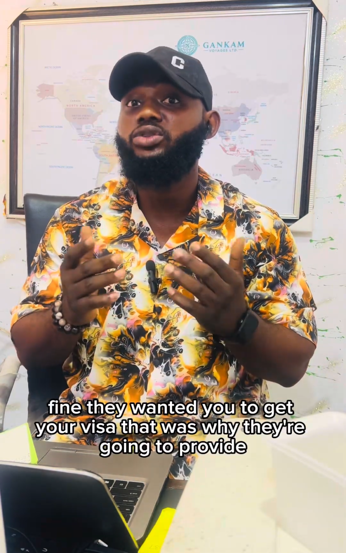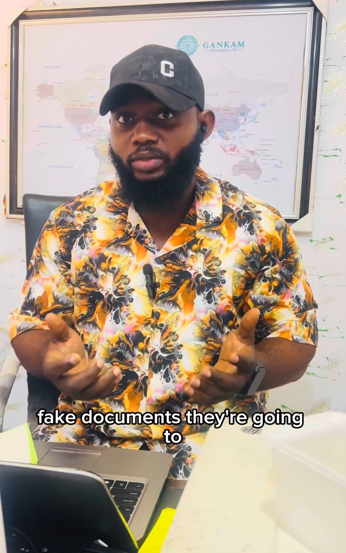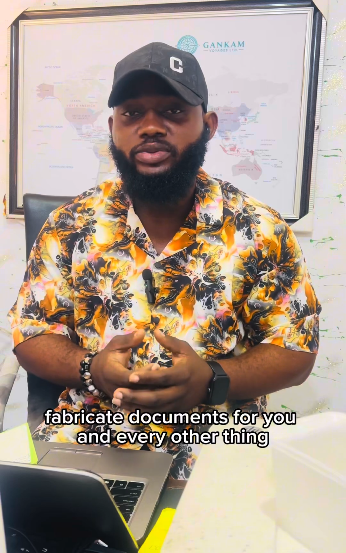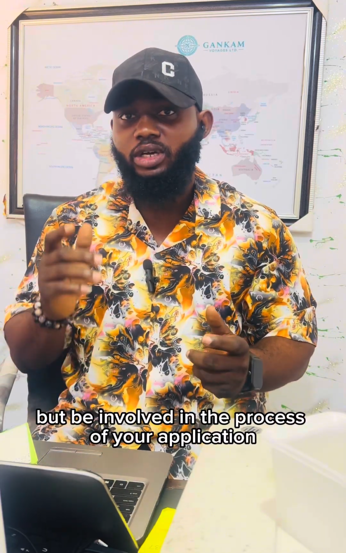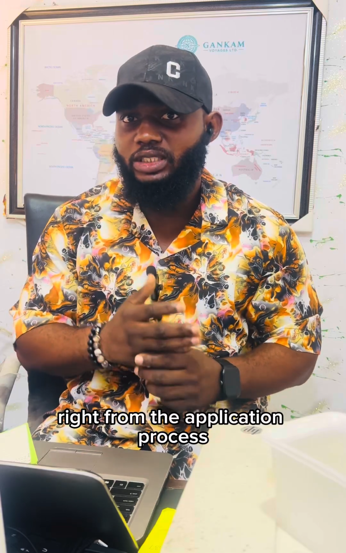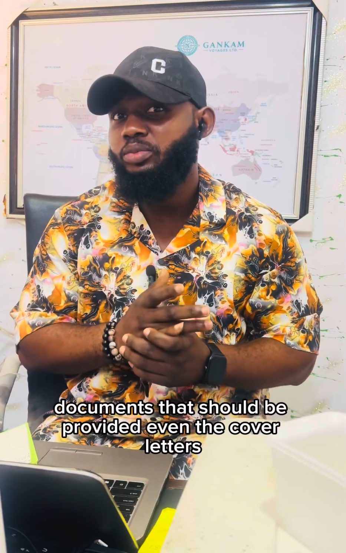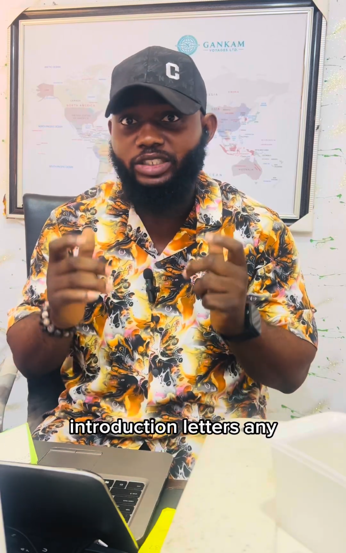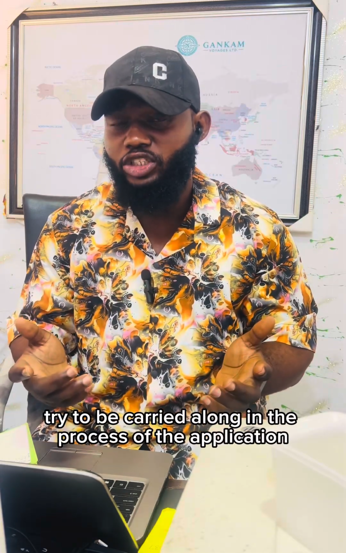Okay, fine, they wanted you to get your visa. That was why they're going to provide fake documents. They're going to fabricate documents for you and every other thing. But be involved in the process of your application. Right from getting your application form filled, all the necessary documents that should be provided, even the cover letters, introduction letters, any documents that should be submitted. Try to be carried along in the process of the application.